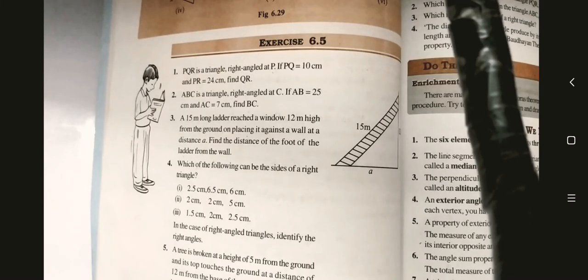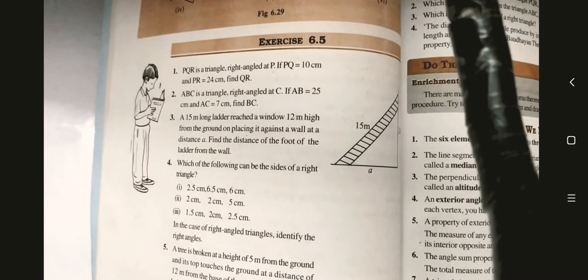Now let's begin with the second question. Here also it is the same as the first question because here we have a right angle triangle. Two sides are given and we have to find the third side. So we can say that the same theorem will be used to find the third side BC. You can try it for yourself.